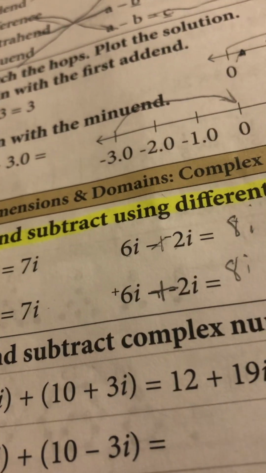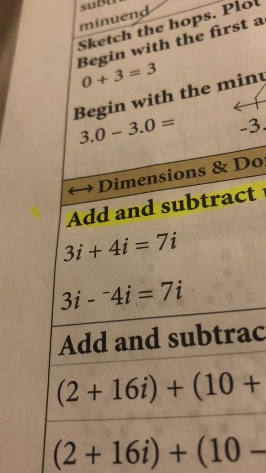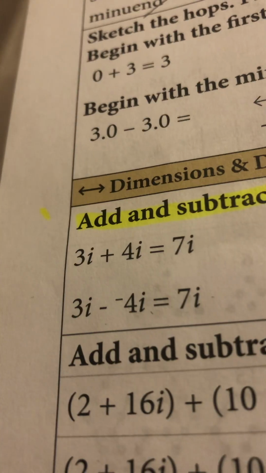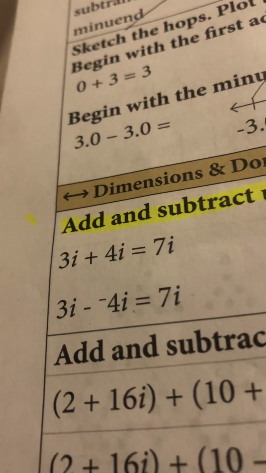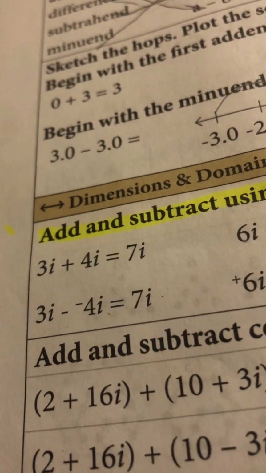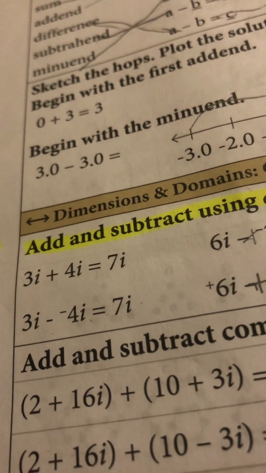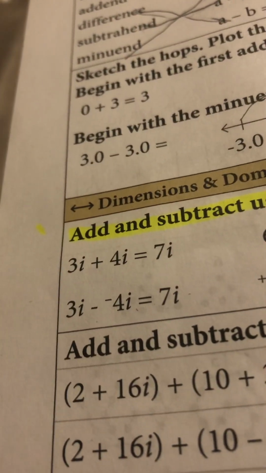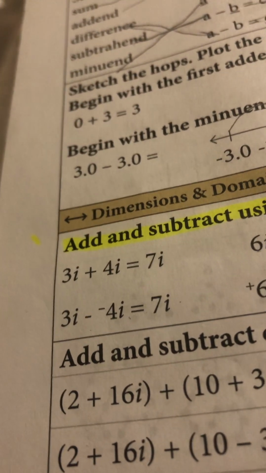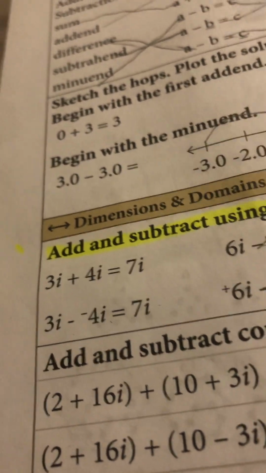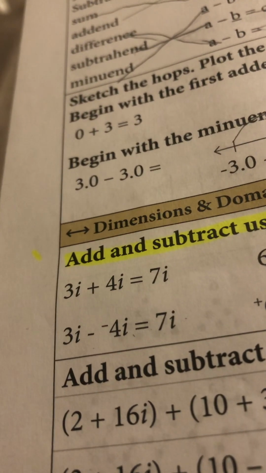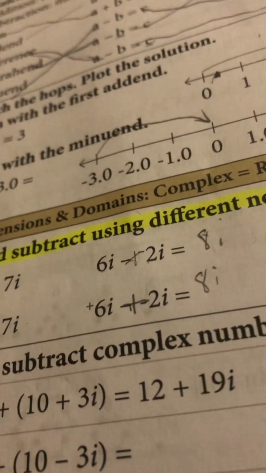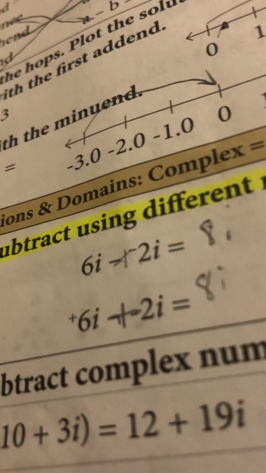So what I did, because I'm a visual person, is I went through, and first of all, they give you an example up on the left-hand side. So 3i plus 4i equals what? 3 plus 4 is 7, and then you just make sure that you carry your unit, which is i, right? And then on the second one below it, it says 3i minus negative 4i equals 7i. Why? Because 3 plus 4 equals 7, right? So over here, and I'm visual, so I just went ahead and added that in with my pencil.